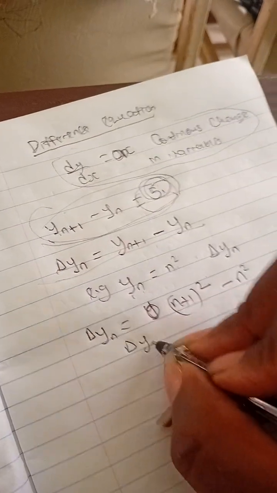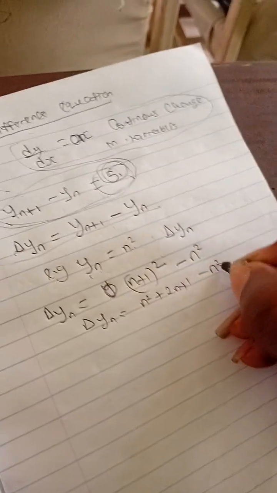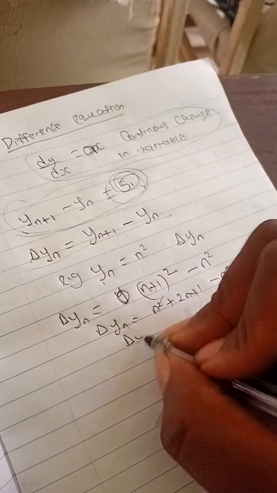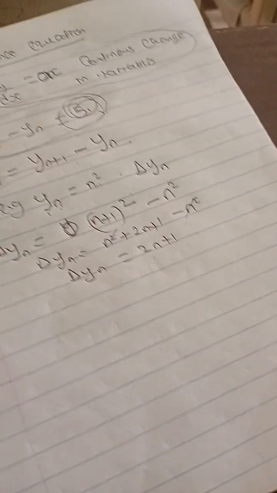So our change in yn is n square plus 2n plus 1 minus n square. The n squares cancel, that means our change in yn equals 2n plus 1. So that's that for that.